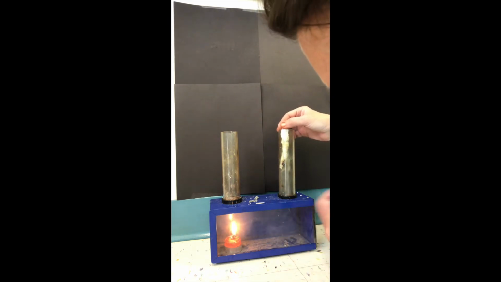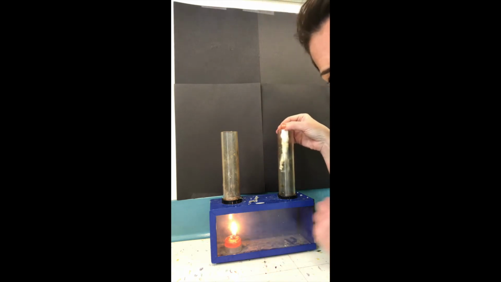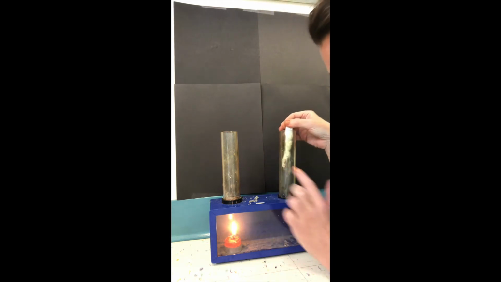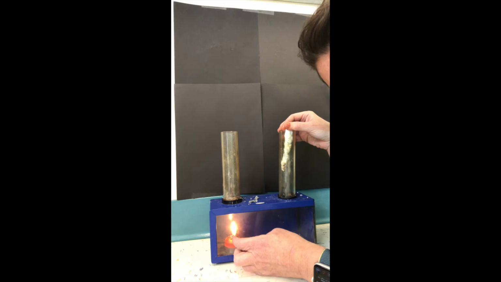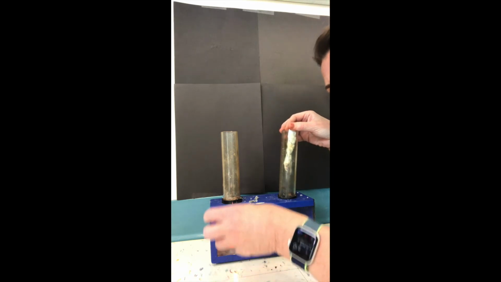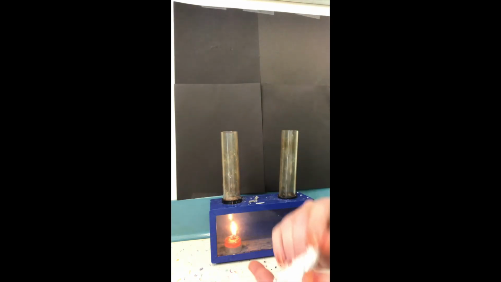Now, if you look a little bit more closely, you can see a convection cell happening. The smoke is being pulled down by the cold air because it's cooling off, losing its energy, and then the heat is causing an updraft, so it's pulling it back up the tube. Let me get a little more smoke. That's not smoky enough to be able to see it.